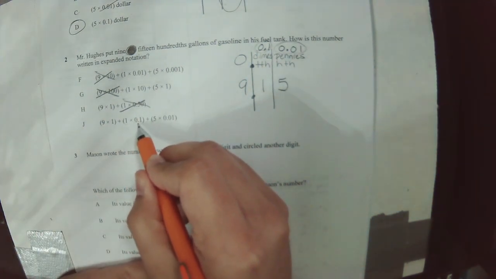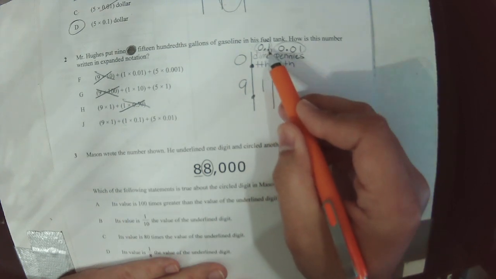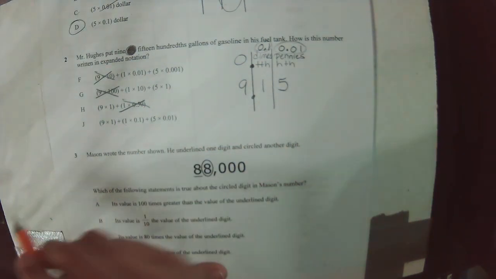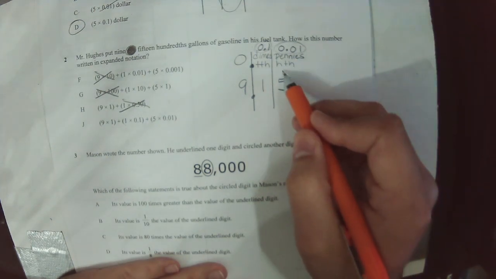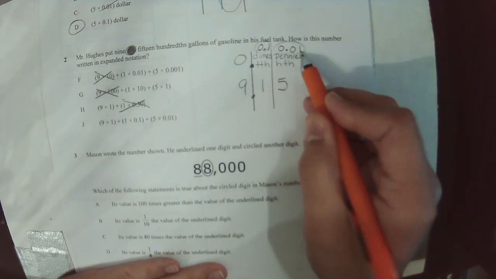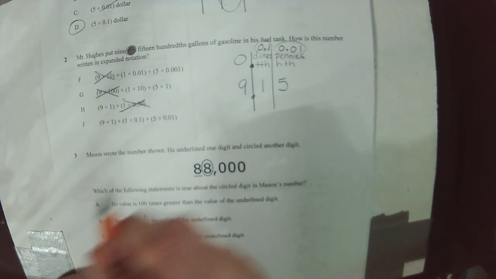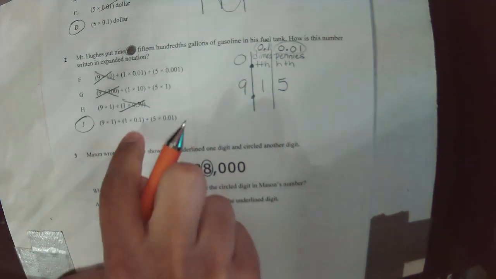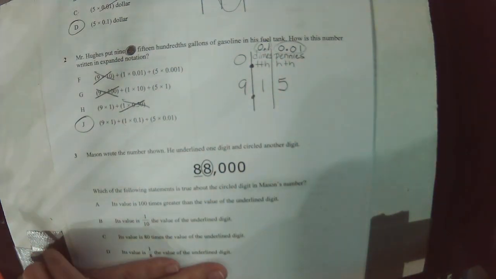1 times 0.1. That matches. If I check the 5, it matches again. 5 times 0.01. So my answer is J. This is the answer choice that shows me this number in expanded notation with all the numbers in the right place values.